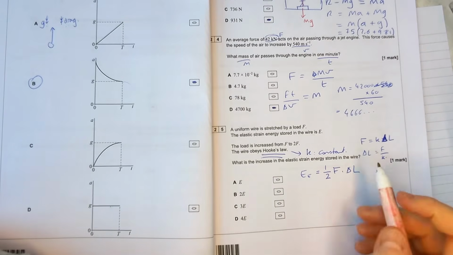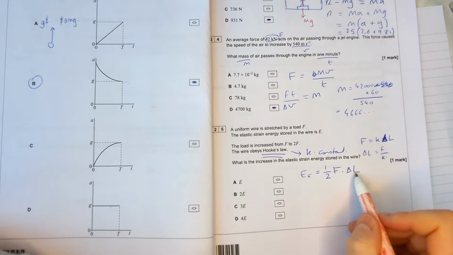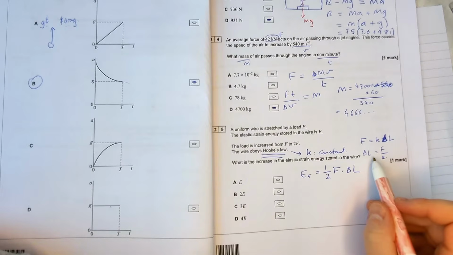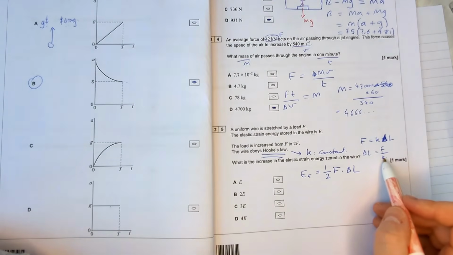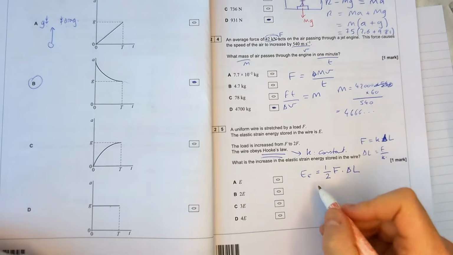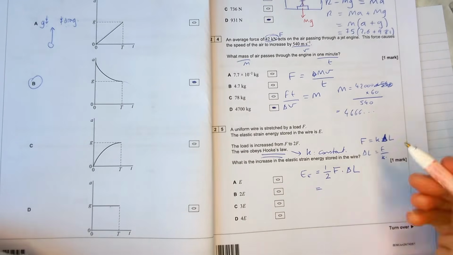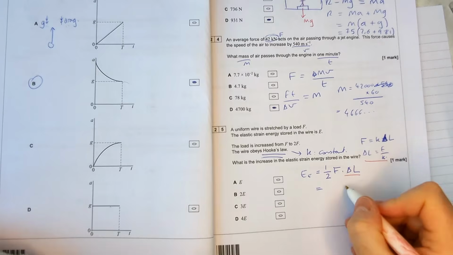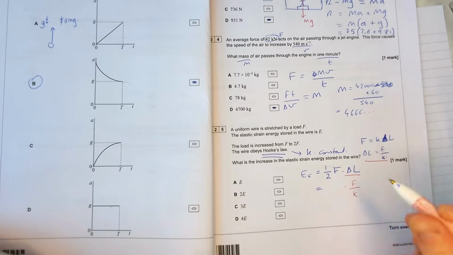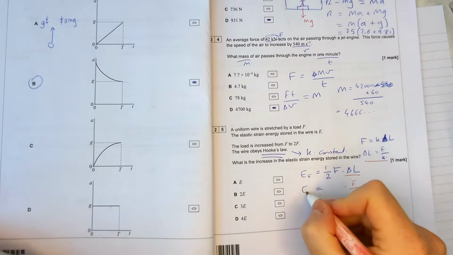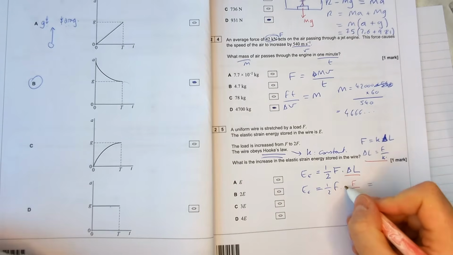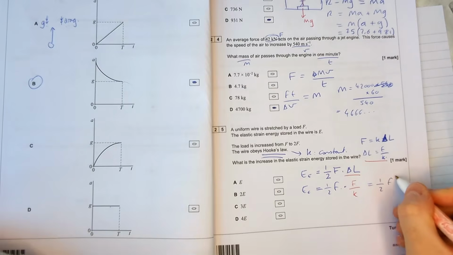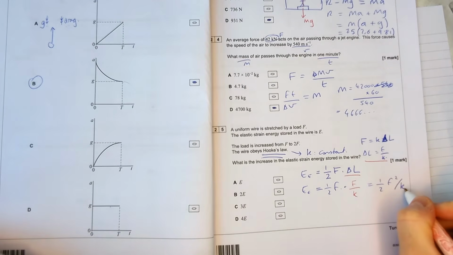Now here, we can't use the extension because the extension is changing. So what we've got to do, because we just derived this term for extension, we know that the force doubles, so that's what we can look at, and we know that K is constant. So what we're actually going to do is put that expression in here and say that the extension is now going to be F over K. Everything else stays the same, so strain energy is equal to half times by F. And obviously we can simplify this down. We've got two F's here, so half and then F squared over the spring constant.